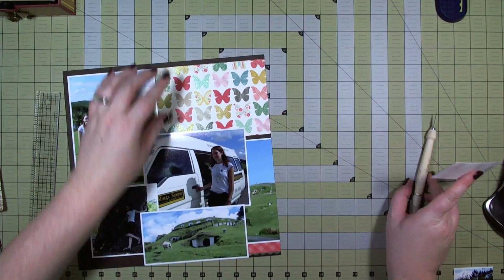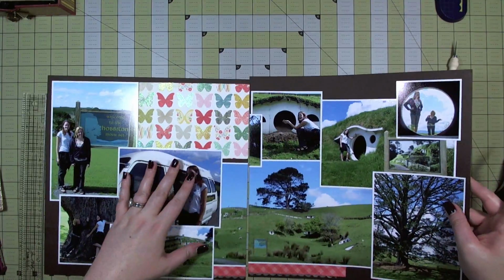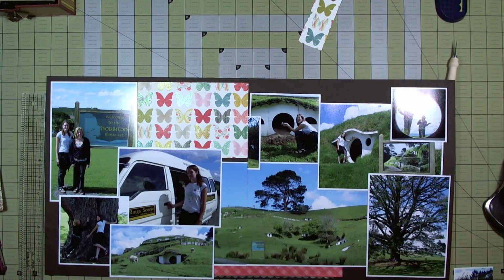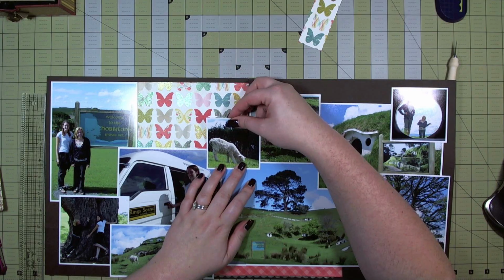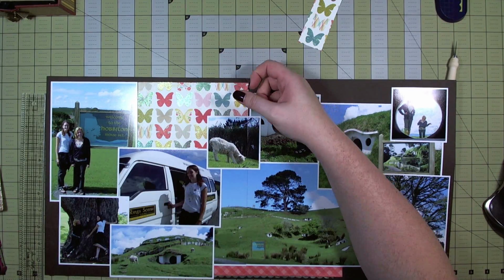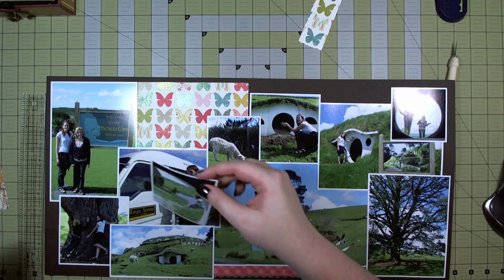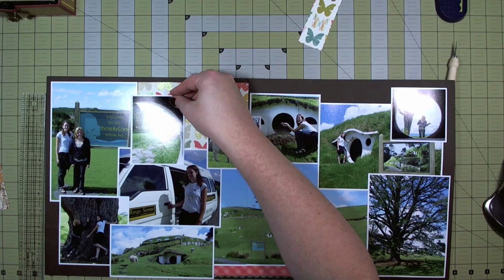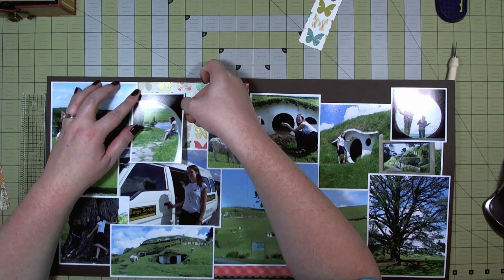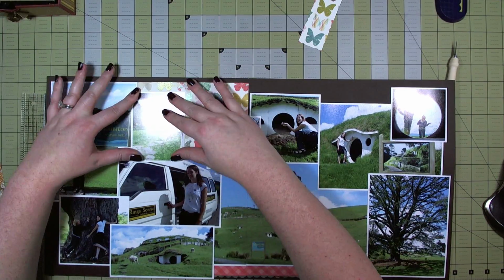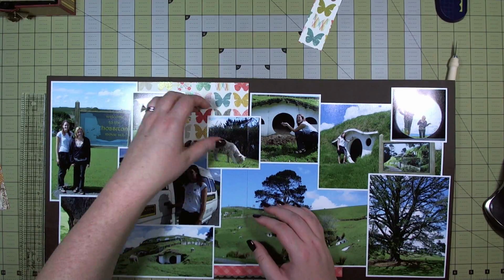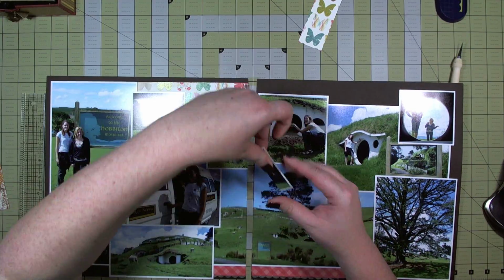But I make it work. And you'll see me just peel photos up and glue them back down and peel them up and glue them back down, and that's just what I did. I didn't put a lot of adhesive on the back of the photos for that reason, because the ATG is very aggressive. So I just kept the adhesive pretty minimal, and I kept it away from the edges, and that really helps. So now I'm adding the picture of my sister sitting out in front of one of the Hobbit houses.